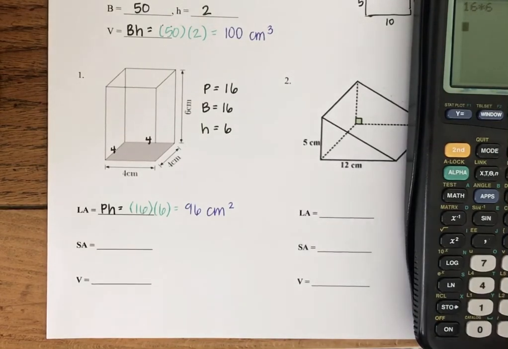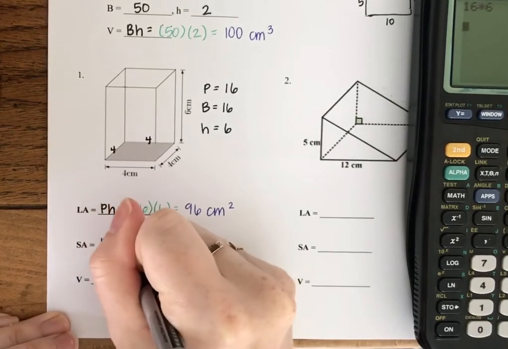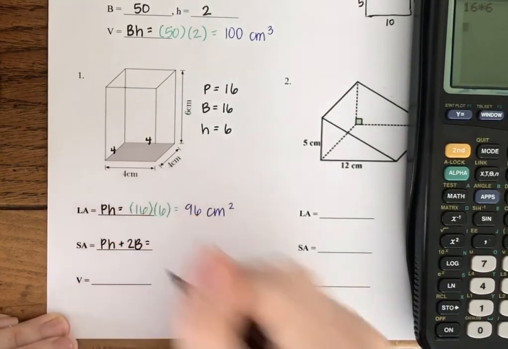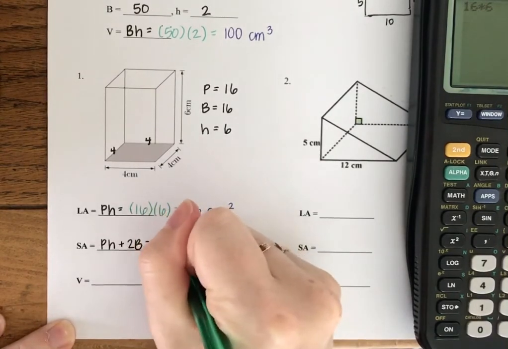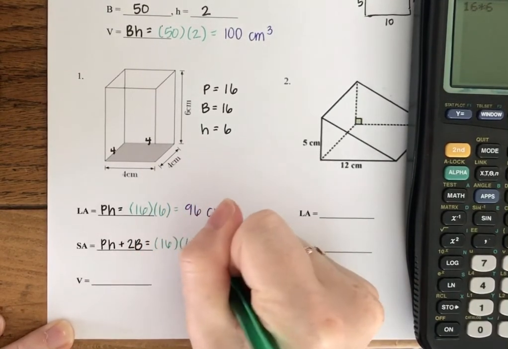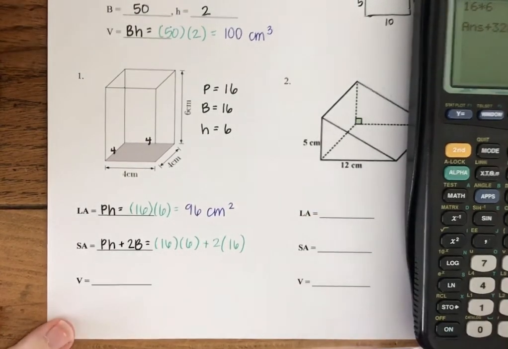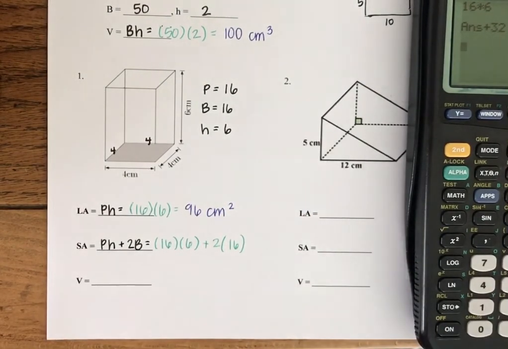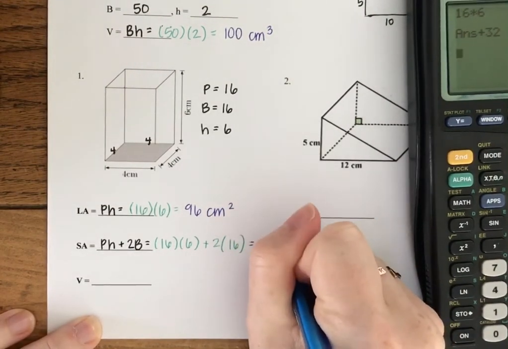All right, surface area, the full thing, is PH plus 2B. Let's plug everything in. Again, PH is still 16 times 6 plus 2 times 16, which is gonna end up giving me 128 centimeters squared.